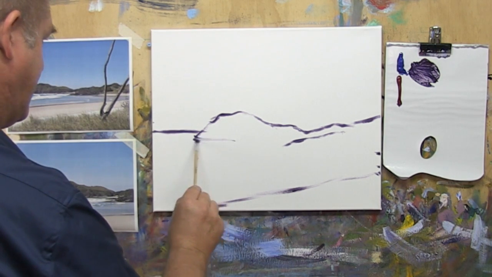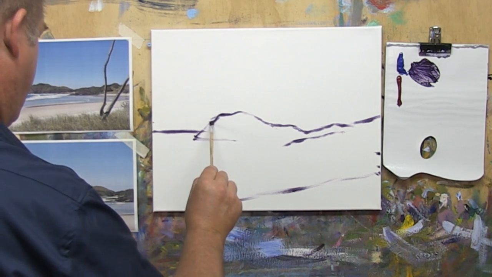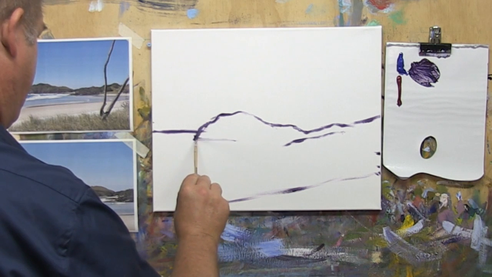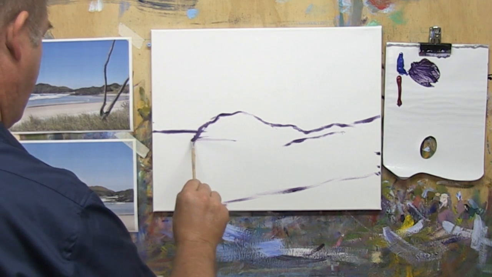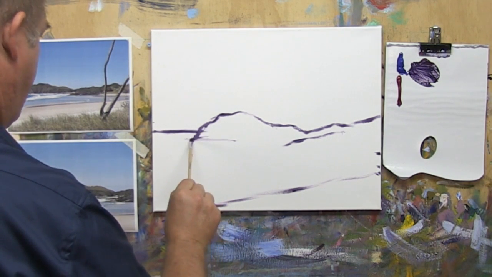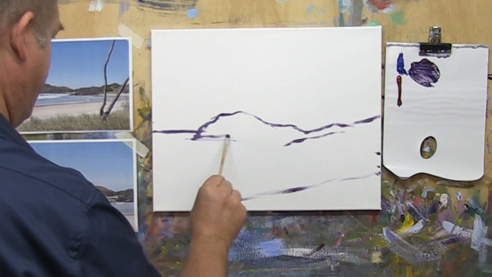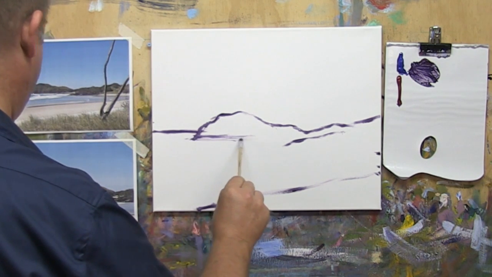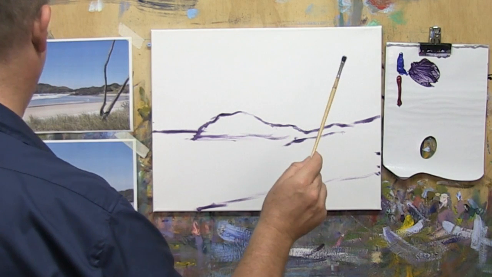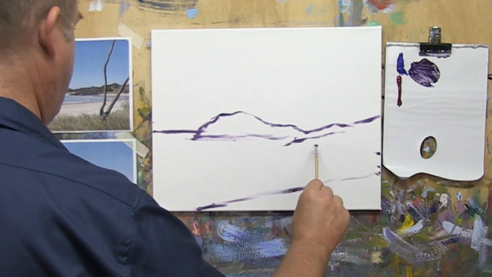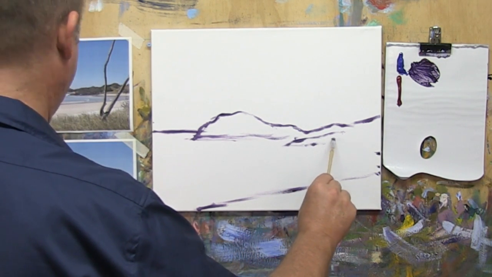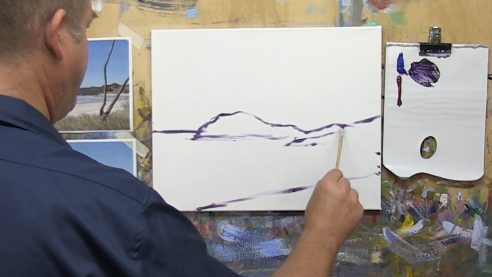Let's just run that out to about there. Probably a little bit high, so I'll just run that through there. Then from those rocks, there's a little bit of a rocky outcrop there.